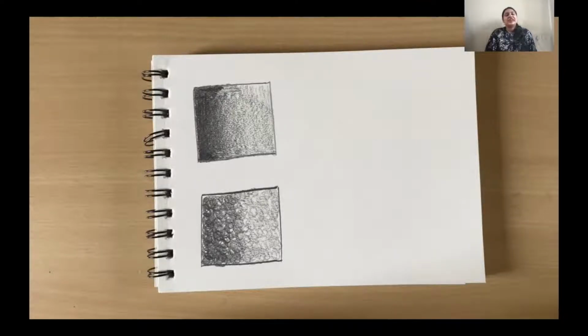Now for the third technique, like I mentioned, the next 8 techniques are all going to be done with a sketch pen. If you do not have a sketch pen by any chance, then you can definitely go ahead and do this with a pencil or a color pencil or a crayon. There is no hard and fast rule that you have to do this with a sketch pen itself.